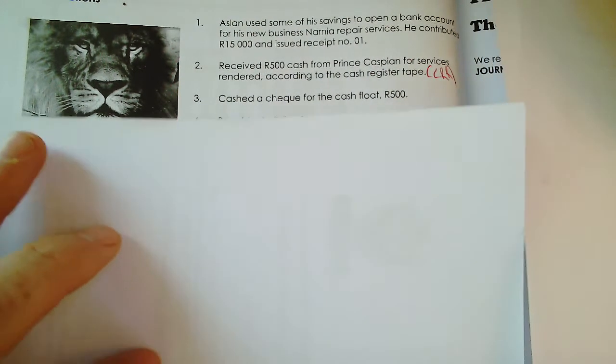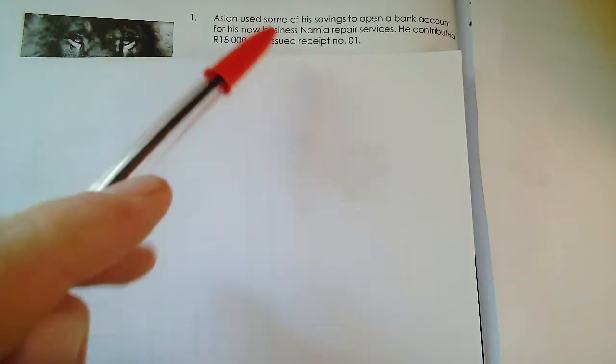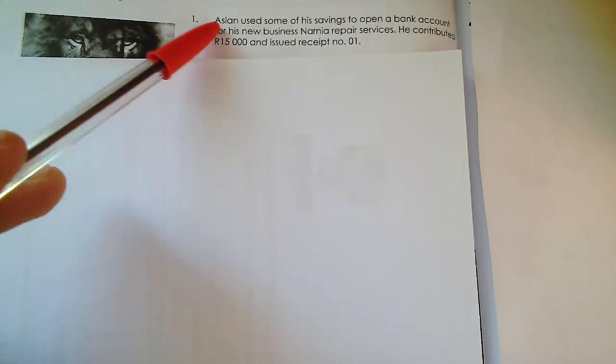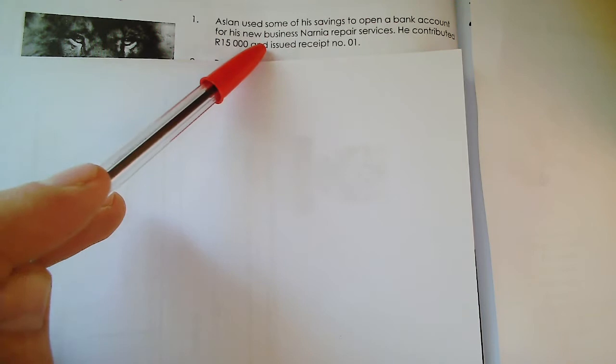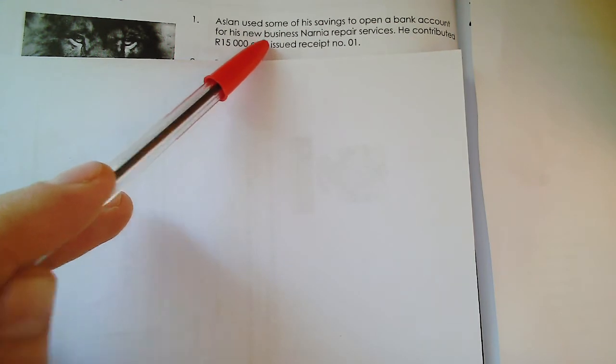The first one states, Aslan used some of his savings to open a bank account for his new business, Narnia Repair Services. He contributed 15,000 Rand and issued receipt number 1. So the money was put into the business bank account, and the bank account will increase with the money. The reason he put the money in is because he started a business, so that money is called capital.